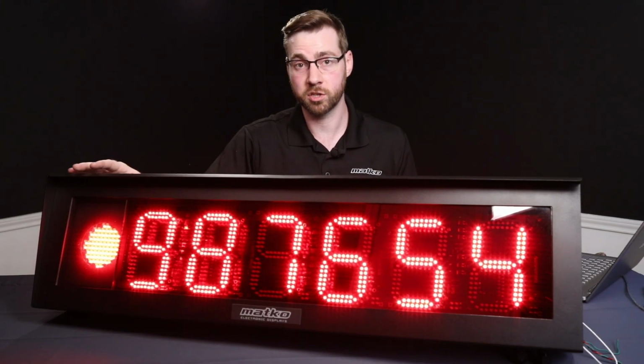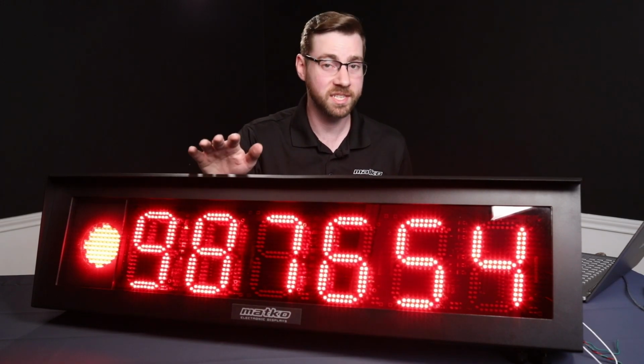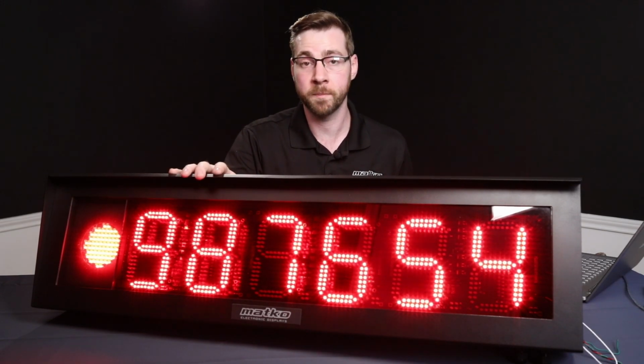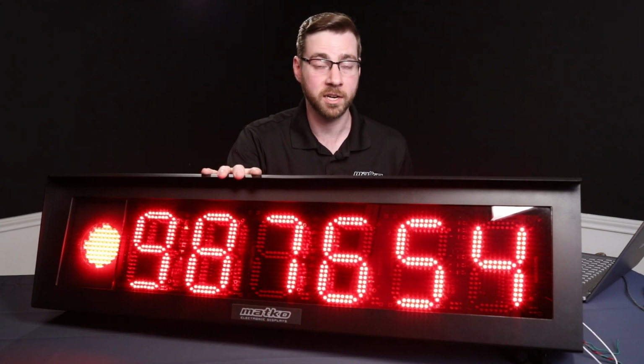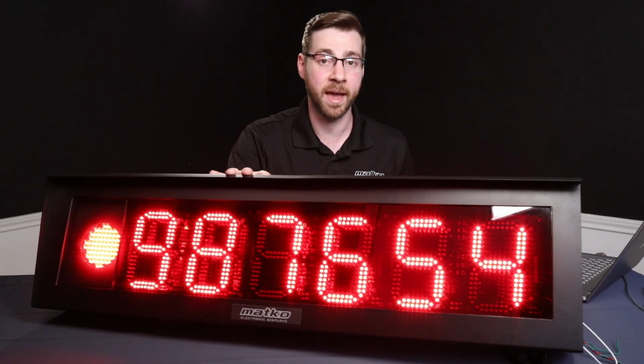If neither character is present, both lights will be off. One of the tools that you can use to assist with this process is a Matko manual. Every Matko display comes with a paper manual in the box, but you can also go to our website and download the latest Matko manual.